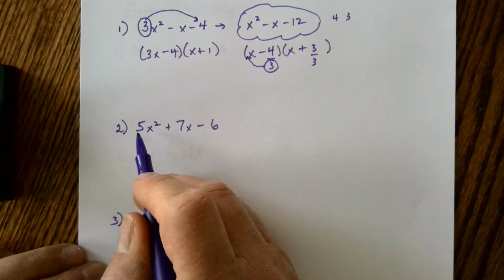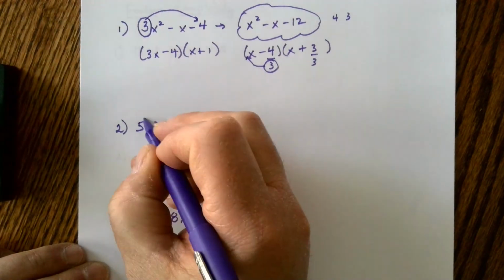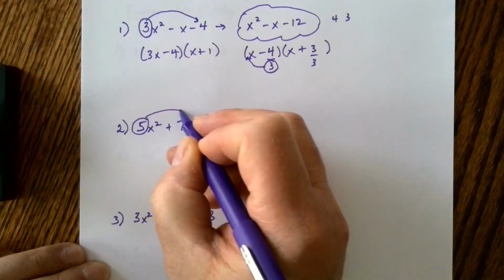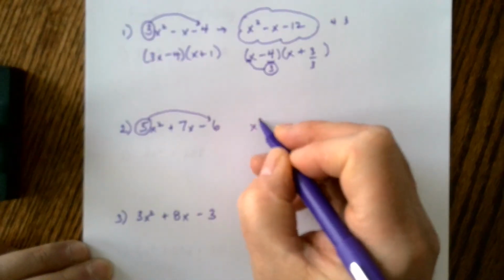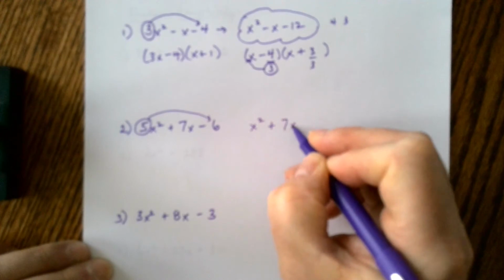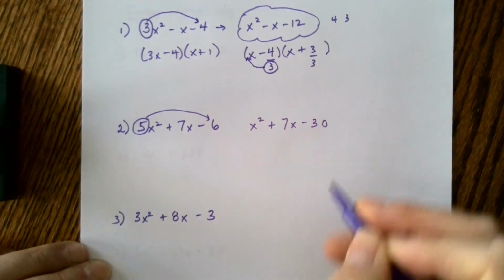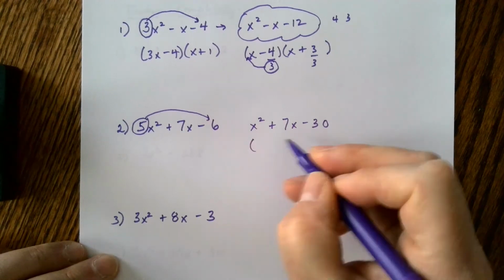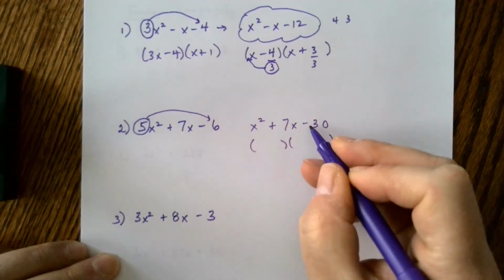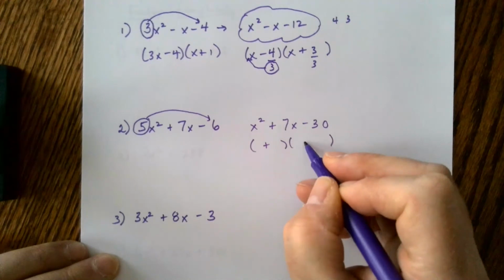Again, my leading coefficient is not a 1, so I'm going to circle and I'm going to slide or multiply, generating a substitute quadratic that we will use to help us factor the original problem. Using my quadratic patterns, my last term's negative, so it's going to be 1 positive and 1 negative.